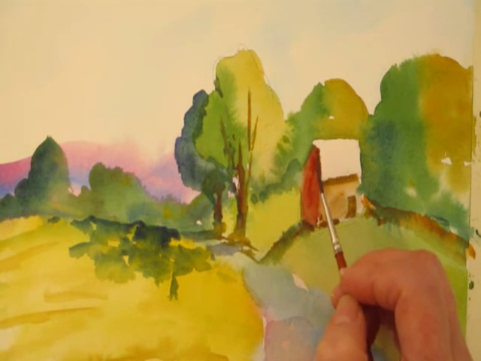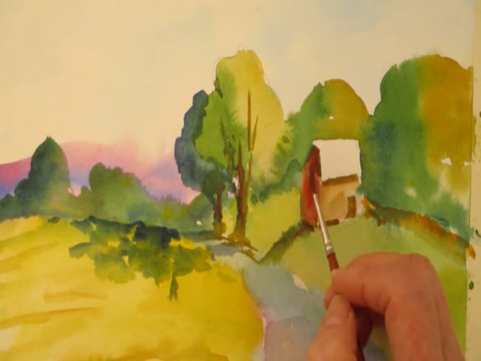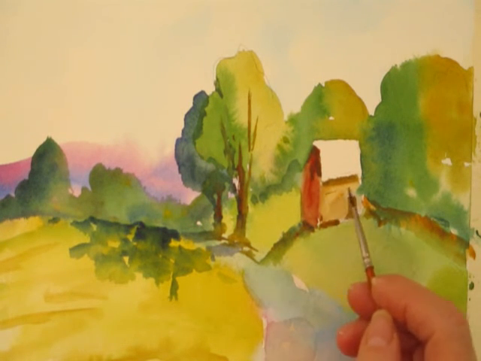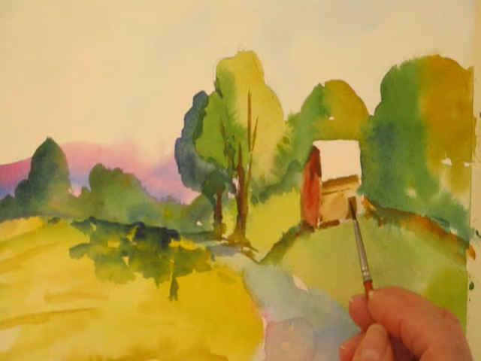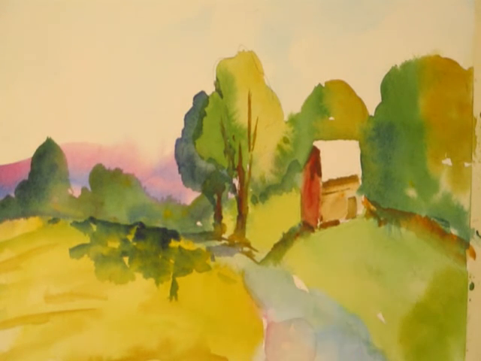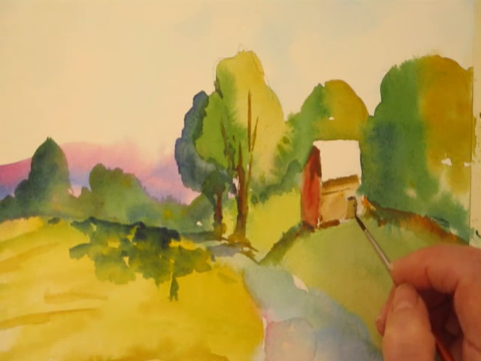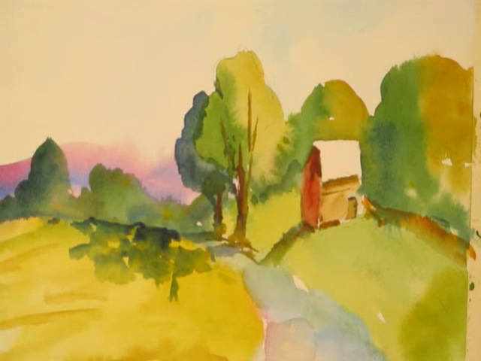Here there's a shadow. I put in a little window. Once that dries, I can add a darker shadow on the right here because of the framing. Let's see if I can get it in now. Okay. And then I can add shadows here.